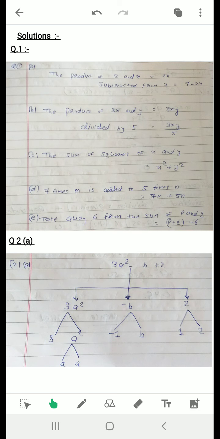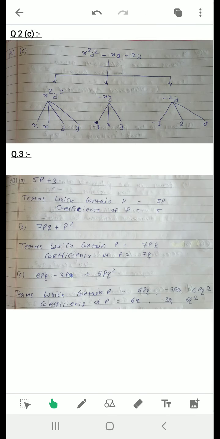Whenever only a single minus is given and no digit is given, we will write it as minus 1 and b. And this 2 can be written as 1 multiply 2, because there are no other factors of 2, so it will be simply written as 1 multiply 2. Similarly, in the next question, the expression is x square y square minus xy minus 2y. I will write all three terms, x square y square minus xy minus 2y.